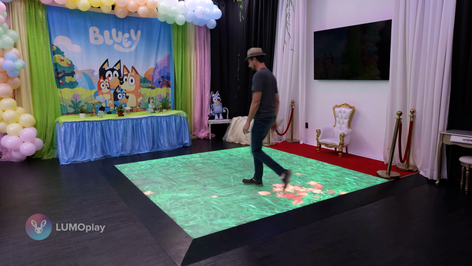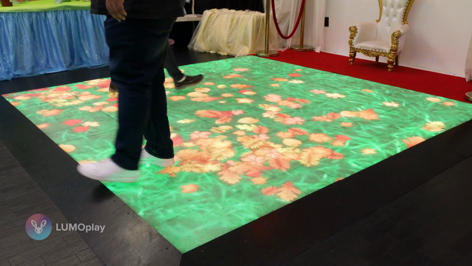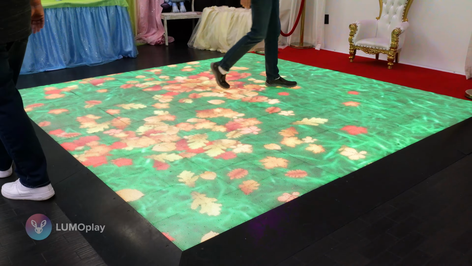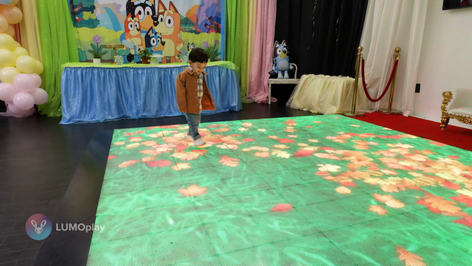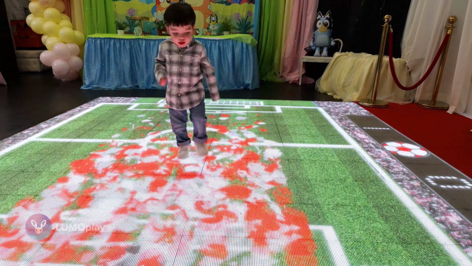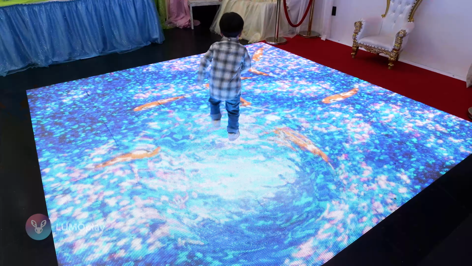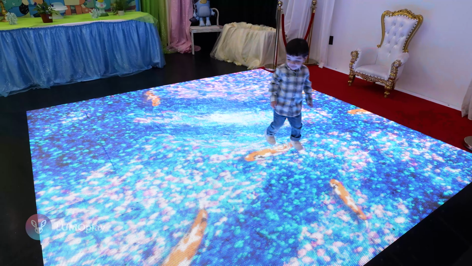Since your content isn't locked to a standard screen size, you can create experiences that fit your LED display's exact dimensions. And with Motion Maker, you can design and launch new games in minutes. All you have to do is upload some custom graphics. By combining LUMOplay with BrightLogic hardware, you get a flexible system that turns any LED display into a customizable interactive experience.